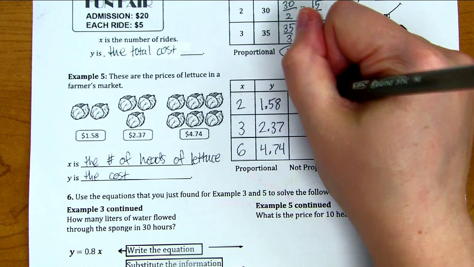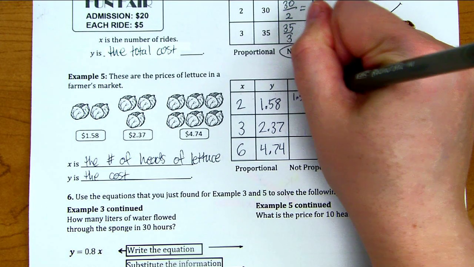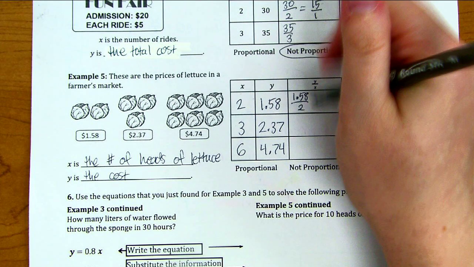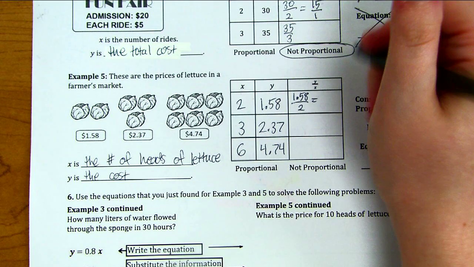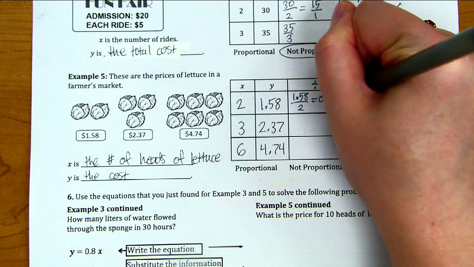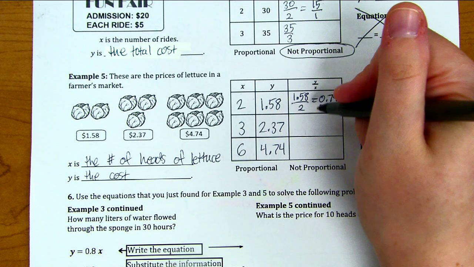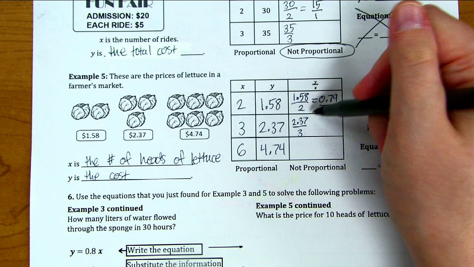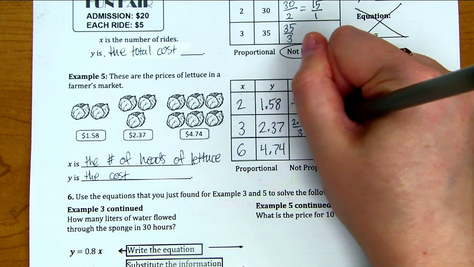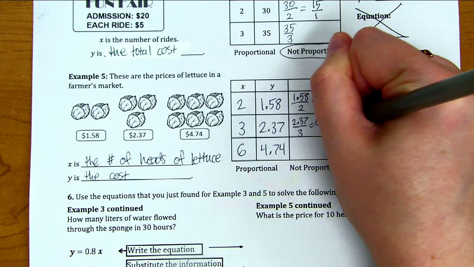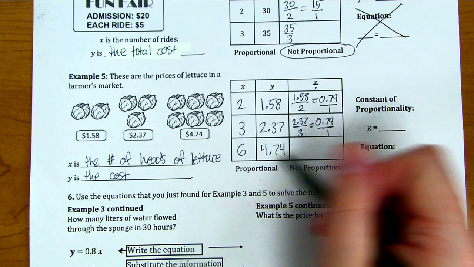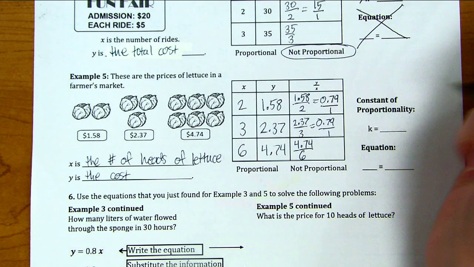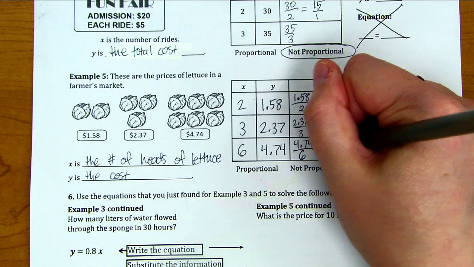So we can set up our ratio. It'll be the y value over the x value, so 1.58 divided by 2. If you go through and use a calculator or do the long division by hand, we'll get 0.79 over 1. Our next ratio will be 2.37 over 3, and if you divide it out, you'll end up getting 0.79 over 1. And for this last ratio, we would set it up as 4.74 in the numerator, 6 in the denominator, and if you divide that out, you'll end up getting 0.79 over 1.